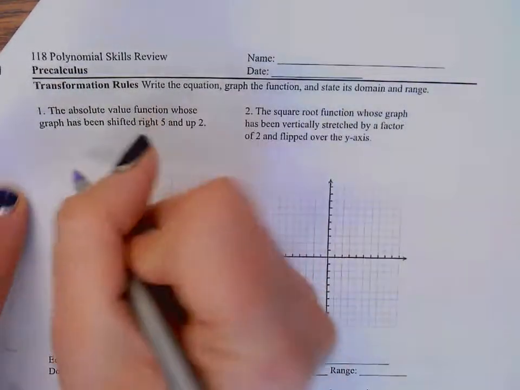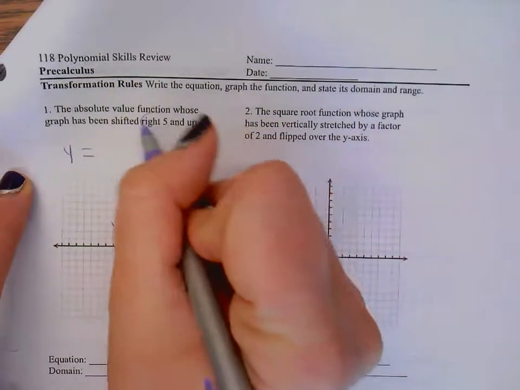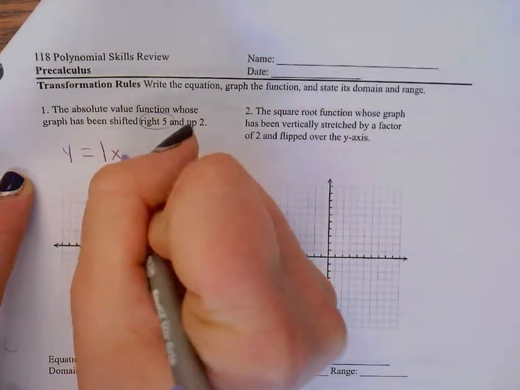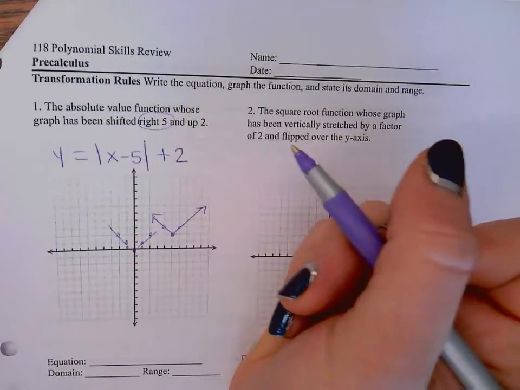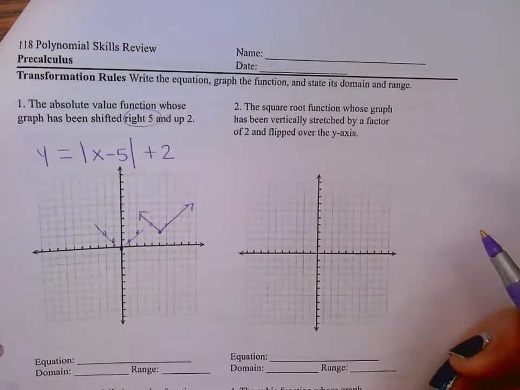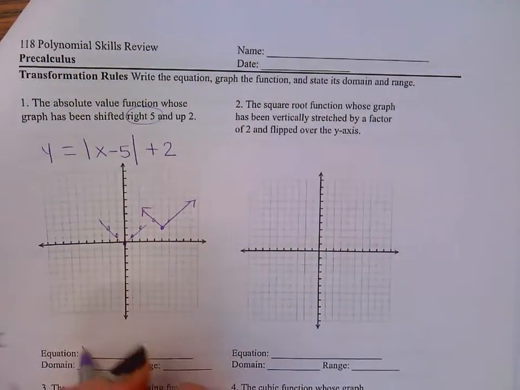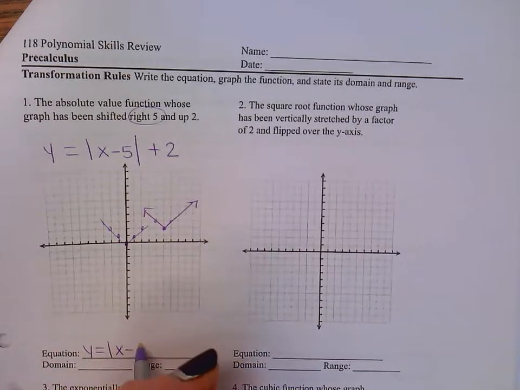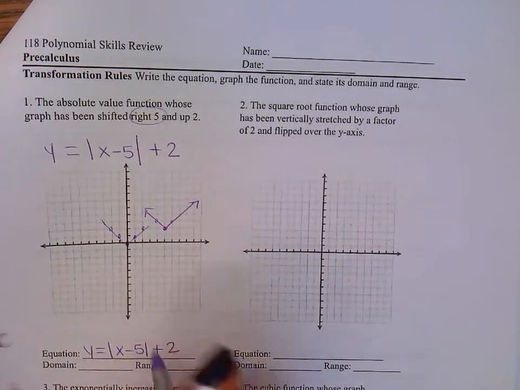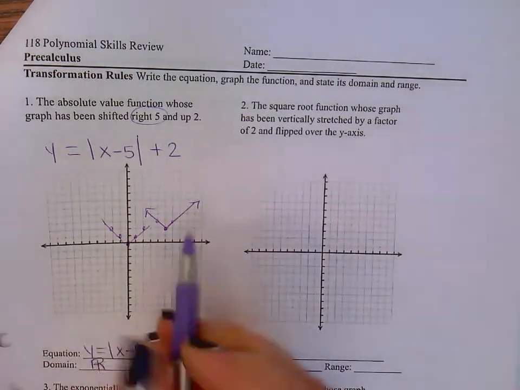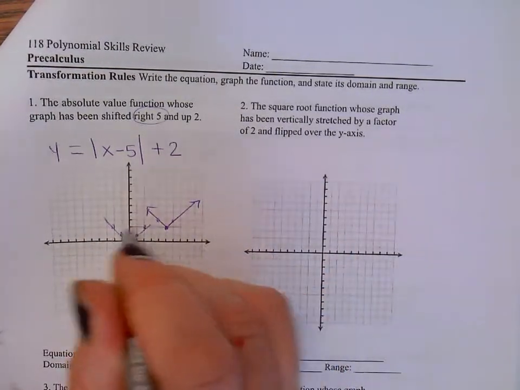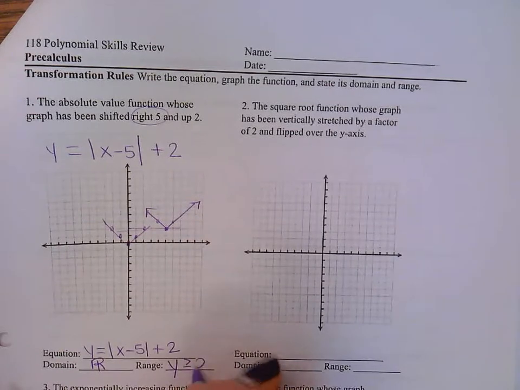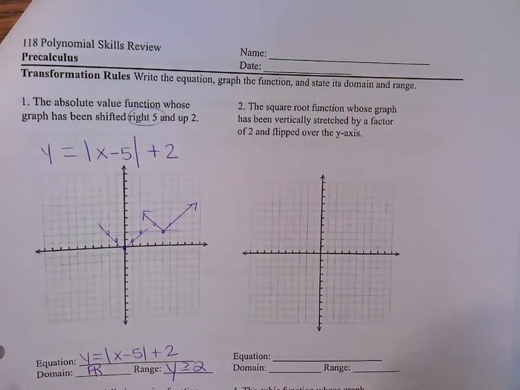So let's see, absolute value to shift to the right, you are going to do x minus 5 inside the absolute value, and to go up you need a plus 2 outside the absolute value. Oh, there's my equation. Absolute value of x minus 5 plus 2. The domain is all real numbers because it goes forever side to side, and the range looks like it starts at positive 2 and goes up forever. So y is greater than or equal to 2.